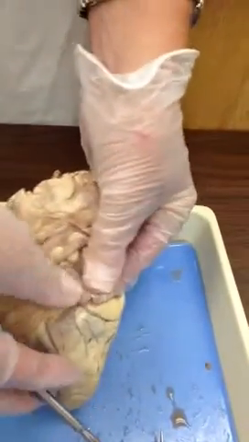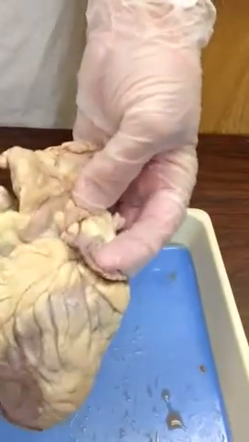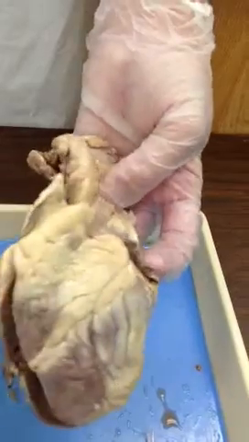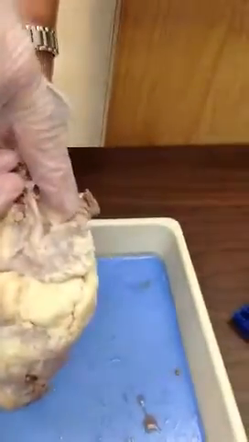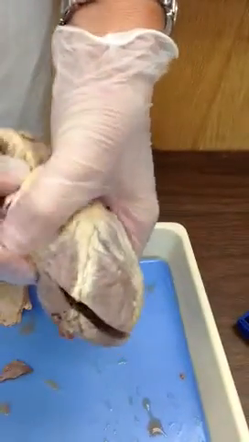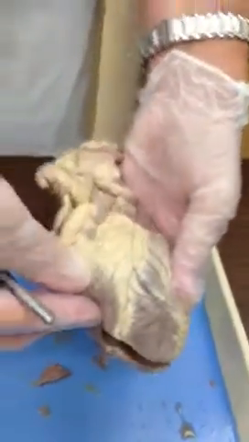All right, so that whole structure there, now there's no blood in it, so it's pretty flat. Left ventricle, left atrium. Right ventricle, right atrium is hiding in the back. It won't necessarily be that way in the living animal or freshly dissected, but it's flat. It's been flattened back there.